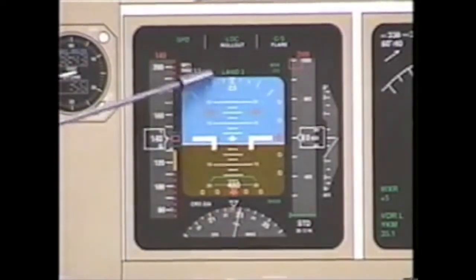If it says land 2, there are at least 2 autopilots engaged. Land 2 does not require the electrical system to isolate. If this says land 3, all 3 autopilots are engaged and the electrical system is isolated. Electrical system did not isolate, this would not say land 3.